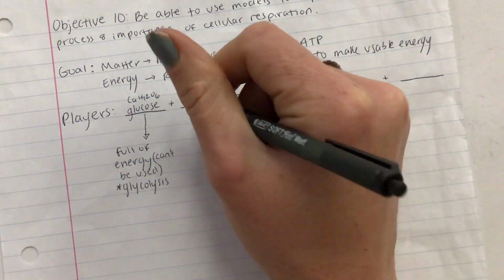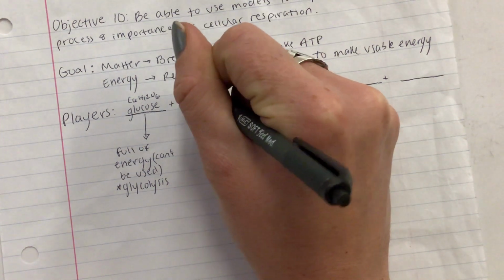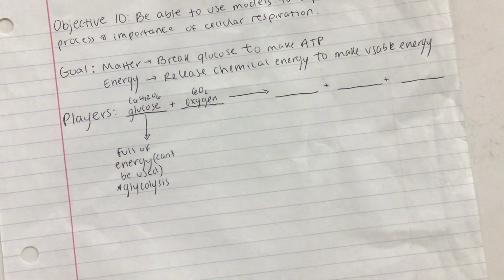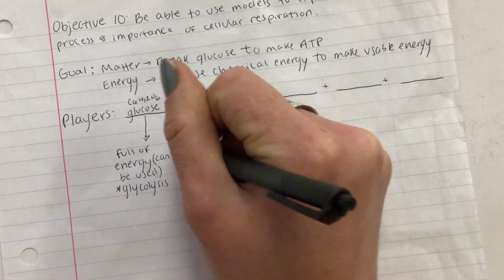Okay. Another player you could choose is oxygen. There are 6 oxygen molecules in cellular respiration. If you choose oxygen, you get to work with 6 little guys, and these are madly in love with electrons. They love electrons, and so their power is the power and the strength of love. So we'll write that below.